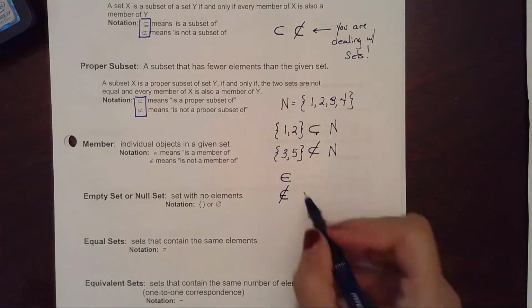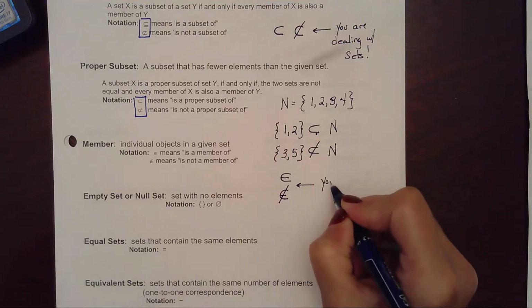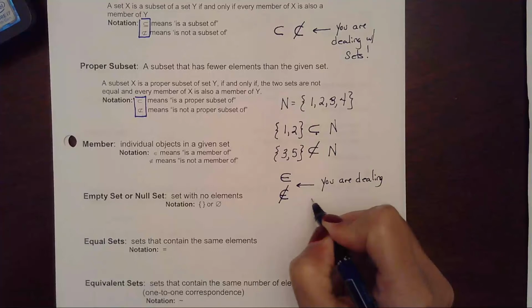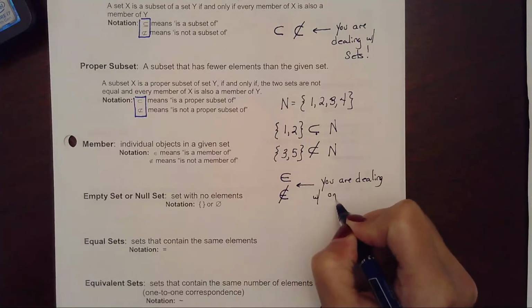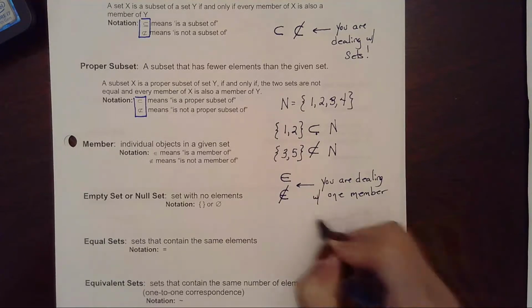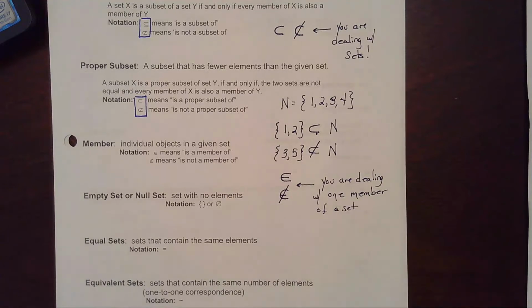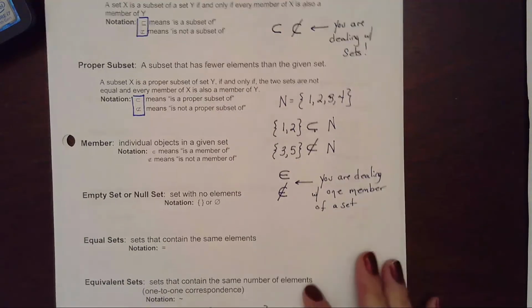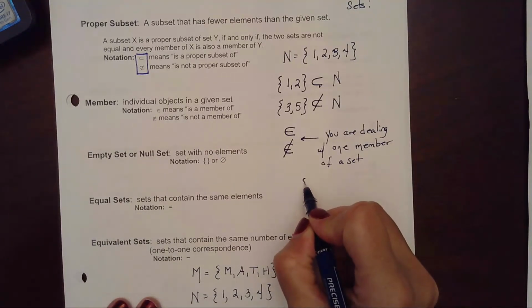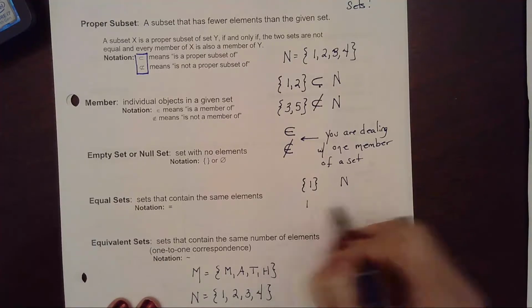So for these, we're just dealing with individual pieces, with one member or piece of a set. So for example, let's look at the difference between this and this.